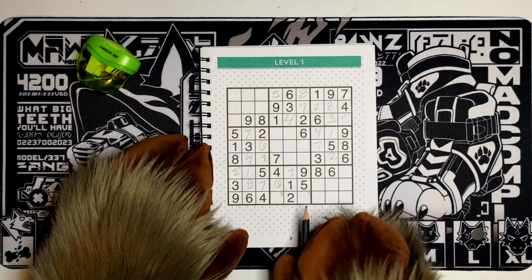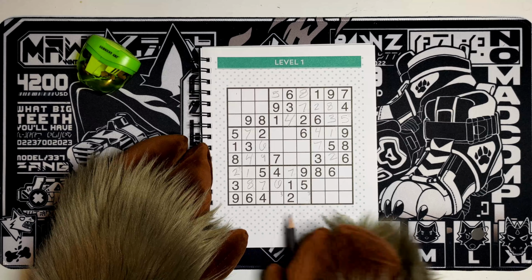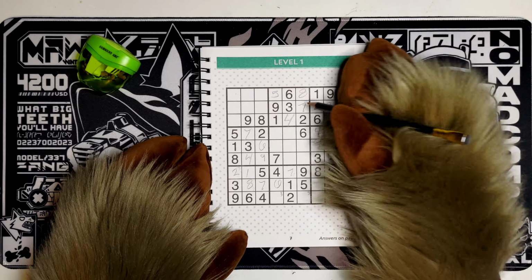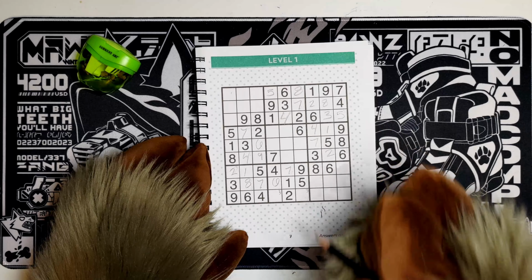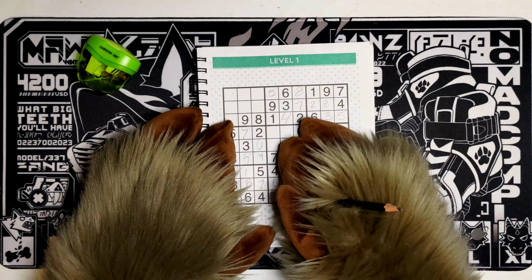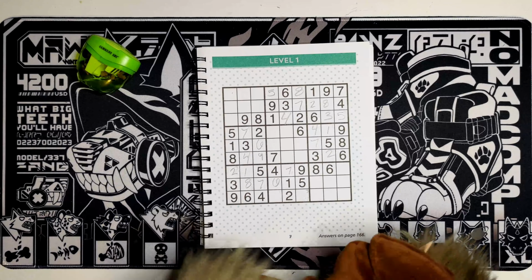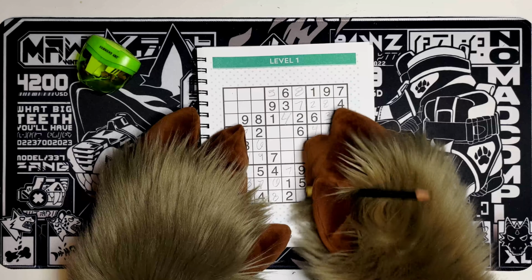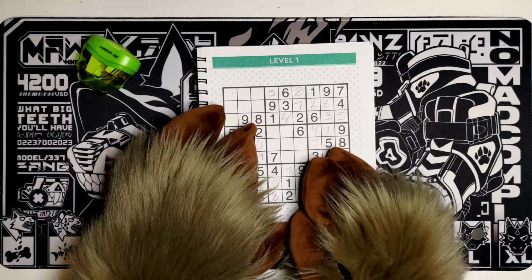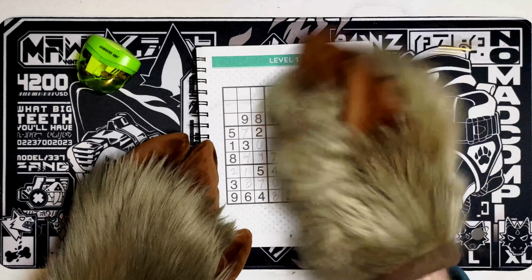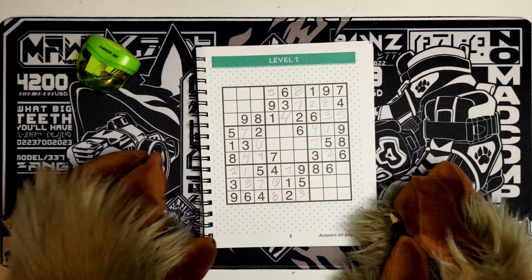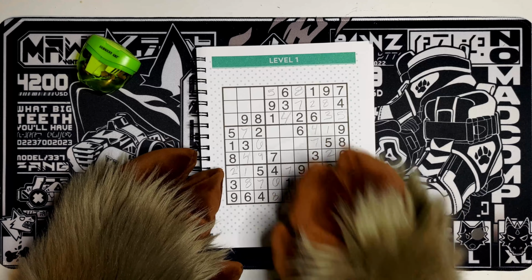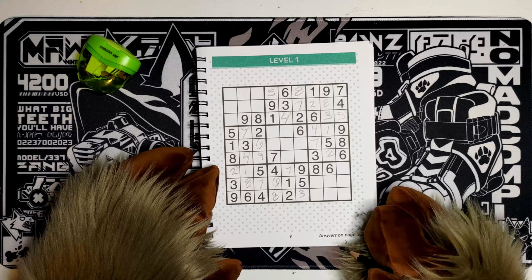Alright, so what's missing here? Looks like just 3 and number 8. And we know for a fact, 8s can't be here. So this is going to have to be the 8. And likewise, this is going to have to be the 3. Look at that. Alright, so all that's left now is the squares with 2 givens in each of them.